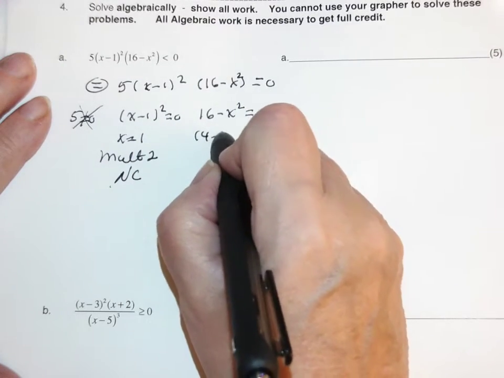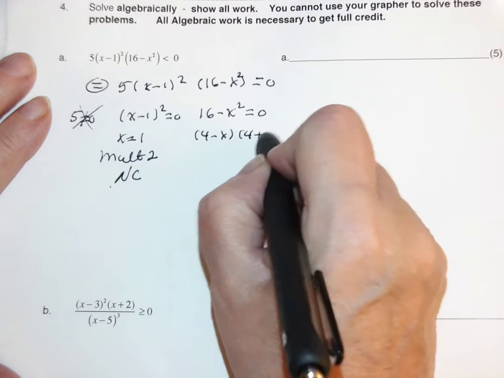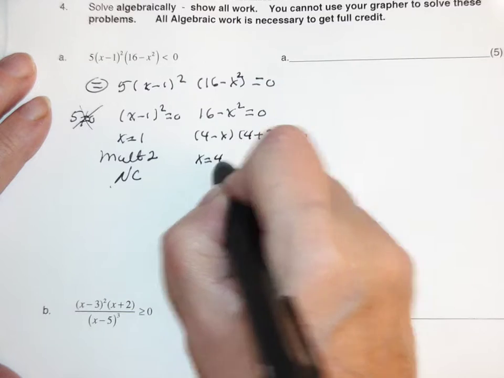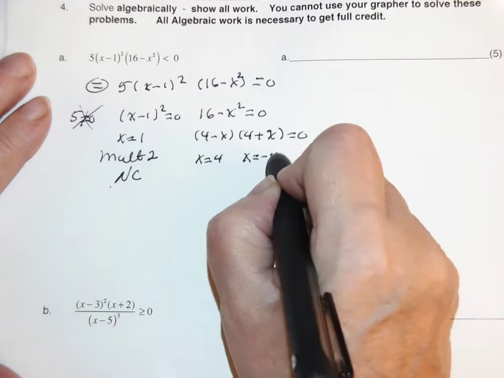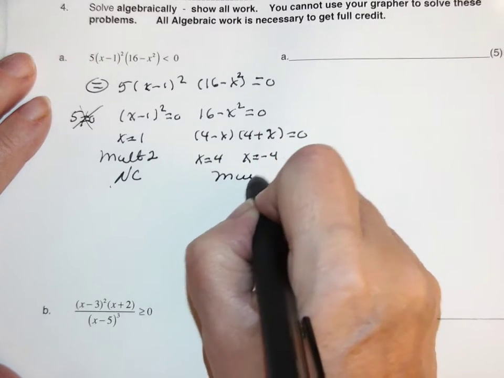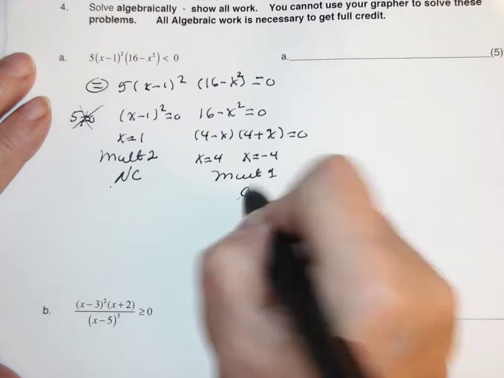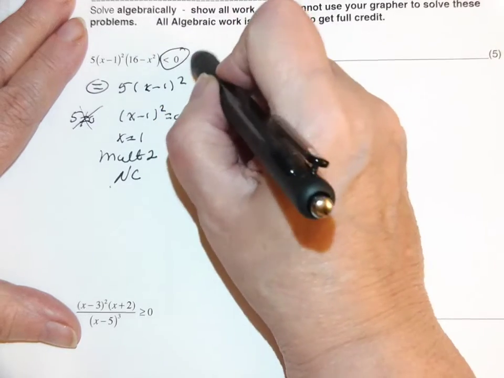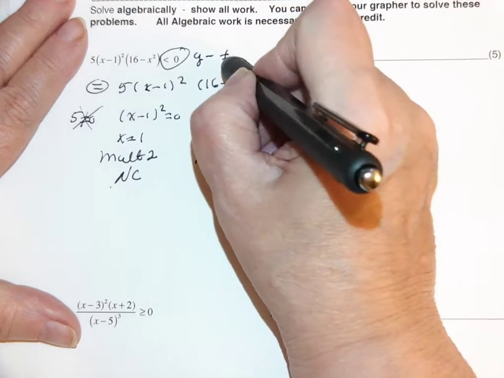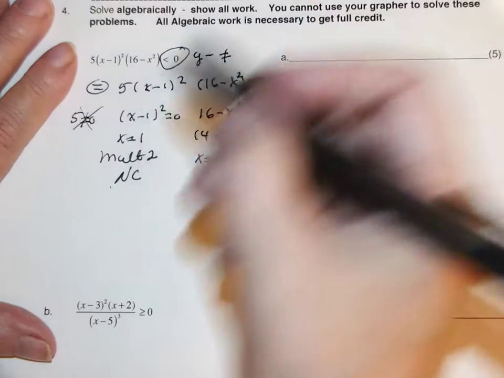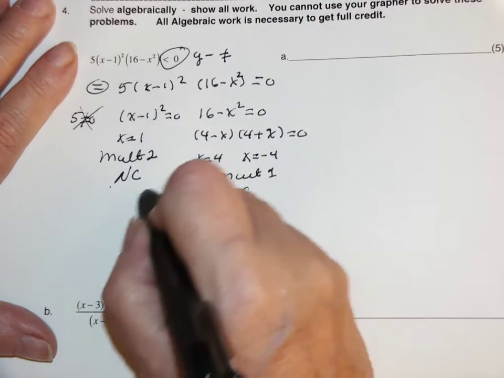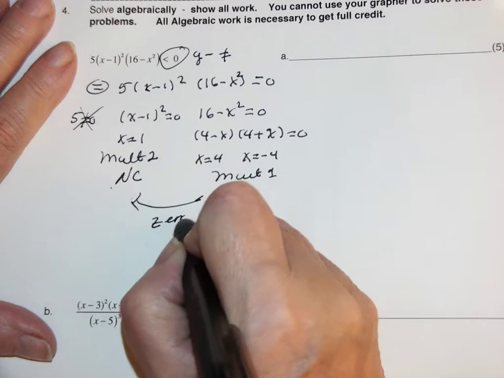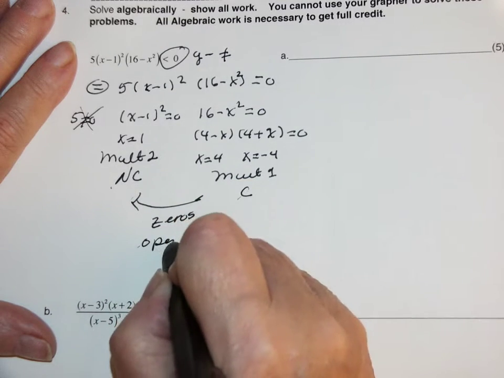This is (4 minus x)(4 plus x), difference of squares, equals 0. x is 4, x is negative 4, multiplicity 1. Change. The question is, what am I looking for? I'm looking for y negative and not equal to, so it'll be minuses. And then all these guys here, because they are zeros, are open dots.